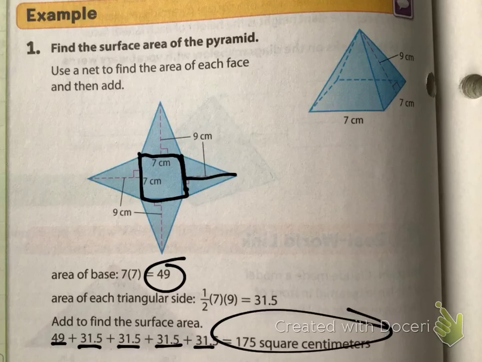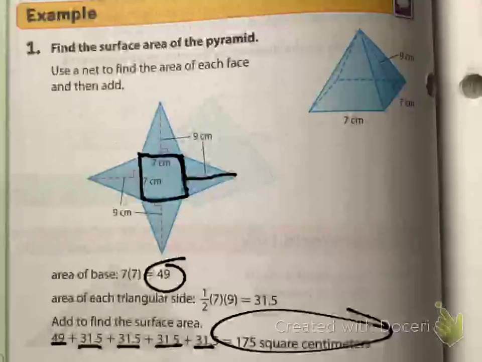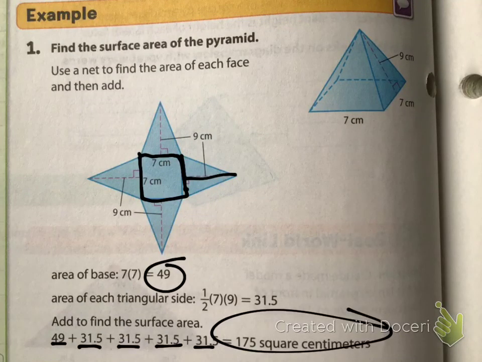175 square centimeters. This reminds me of when I used to work at the Sunglass Hut because of all of these shapes and fancy cool things that we would see on the corner of sunglasses.